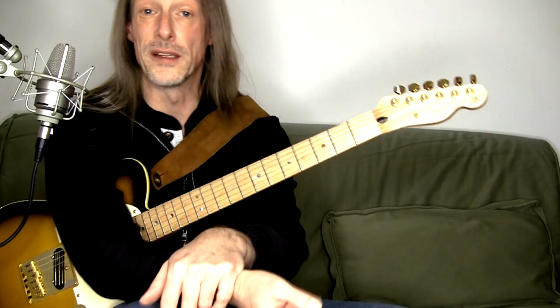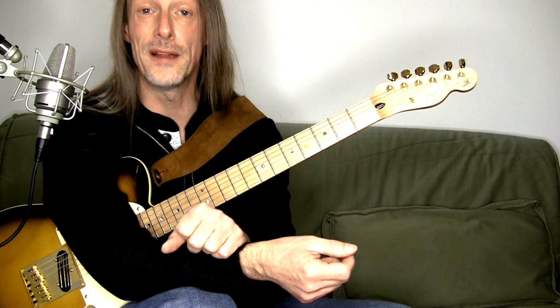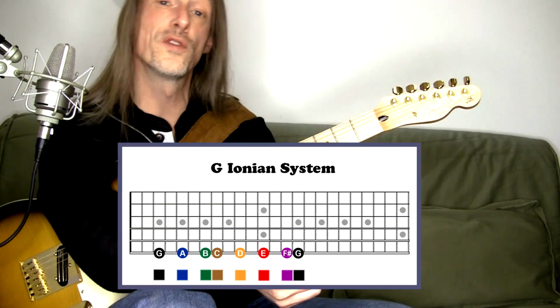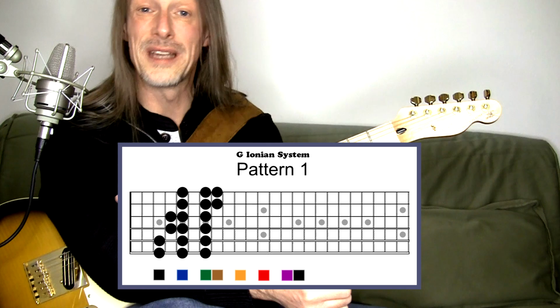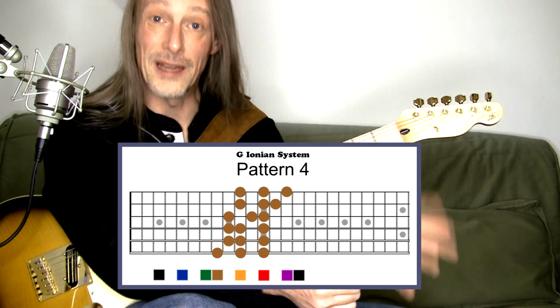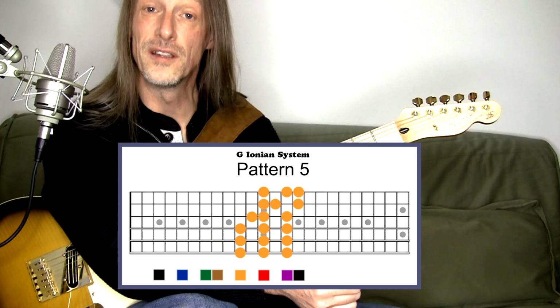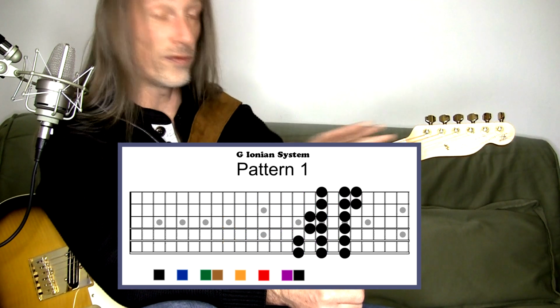Three note per string patterns. What are they good for and how can you develop them by yourself? Diatonic scales like those of the Ionian system consist of 7 notes. Every note can be a starting point for a new pattern, so we can develop 7 different patterns and all together cover the whole fretboard.